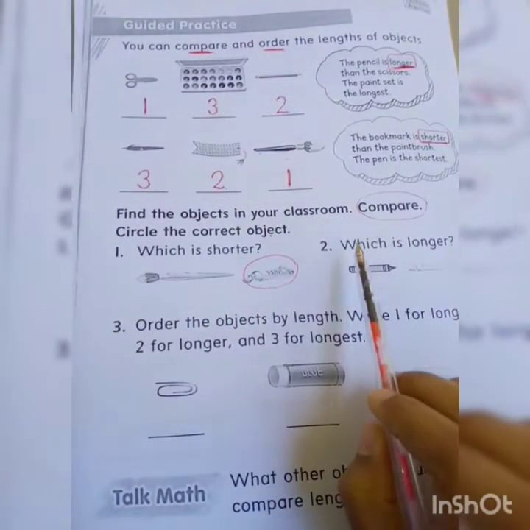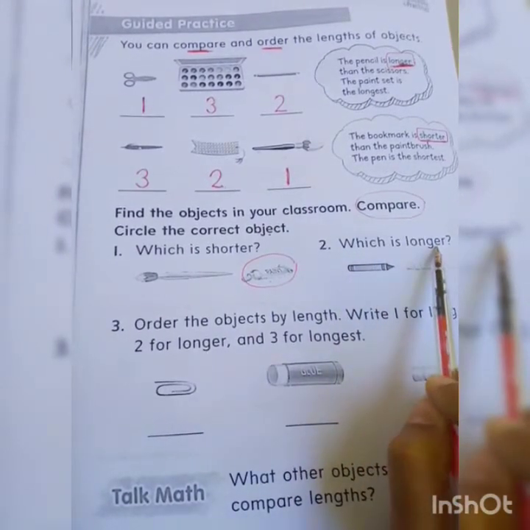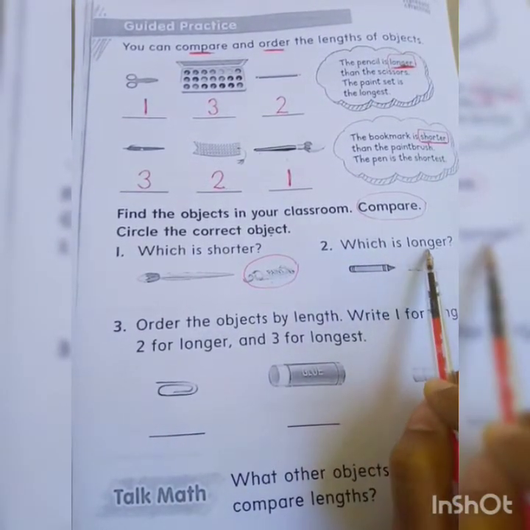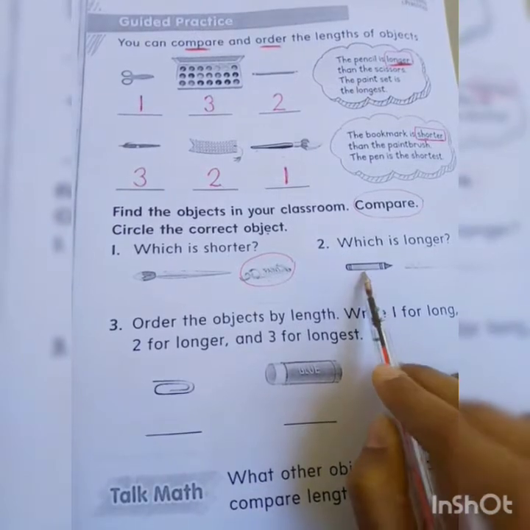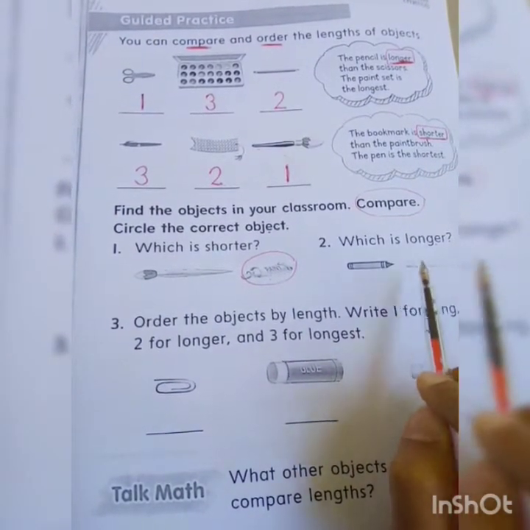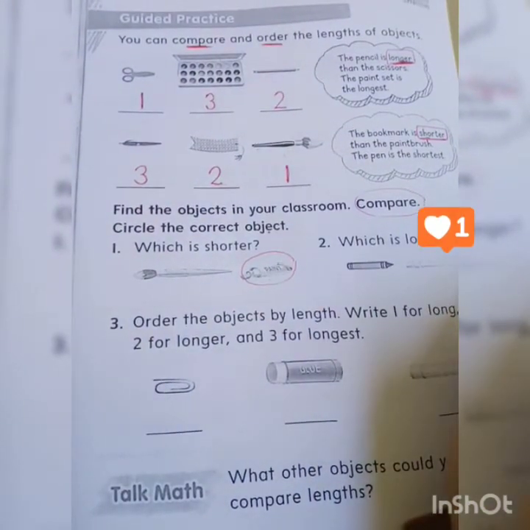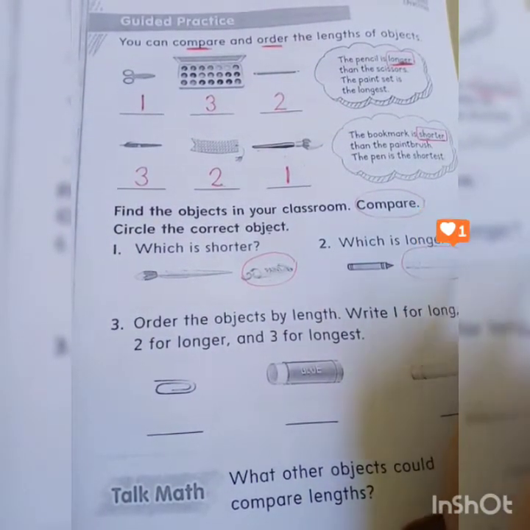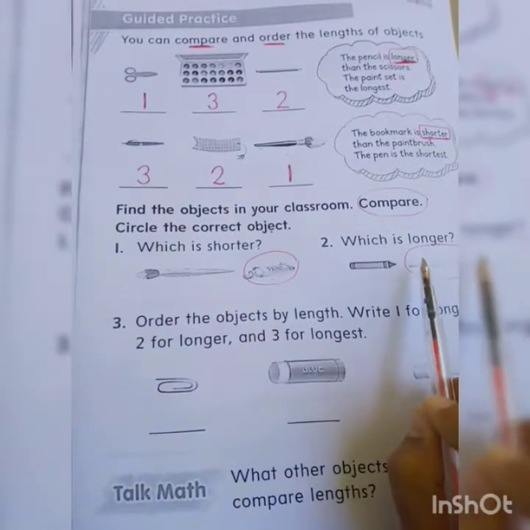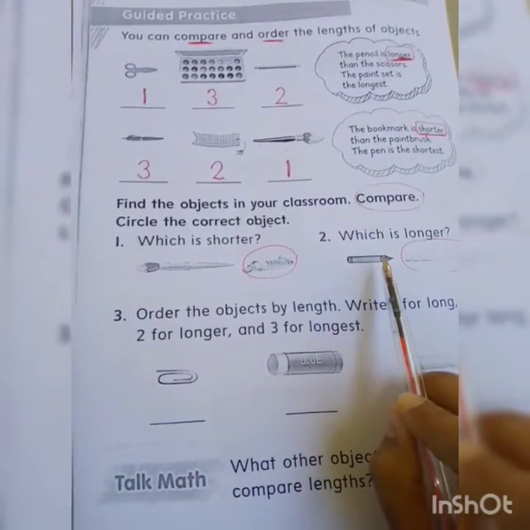Okay, number two. Which is the longer, the crayon or the pencil? Which one is the longer? For sure, the pencil is longer than the crayon.